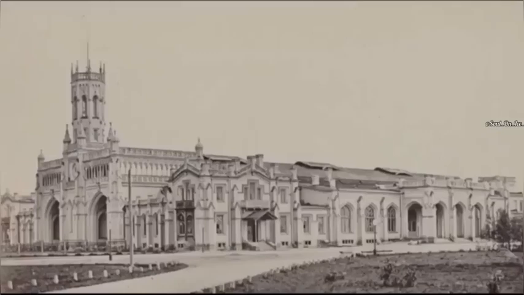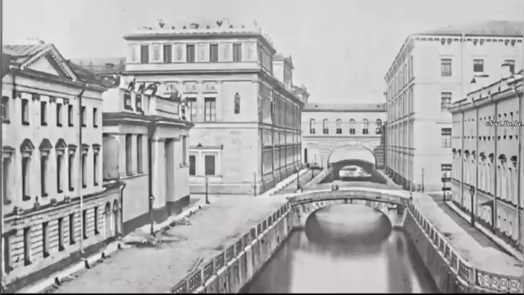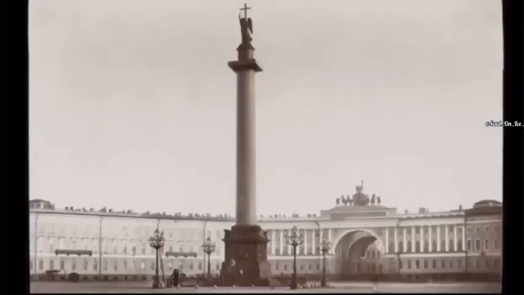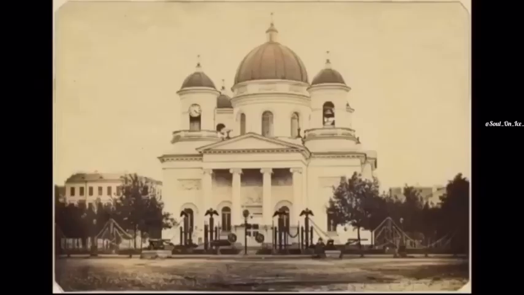1860, and while St. Petersburg stands regal and proud, its inhabitants are nowhere to be found. It is quiet, too quiet. The population of St. Petersburg in the 1860s was, we are told, roughly 500,000 people, and yet there is not a soul in sight. Where is everybody?